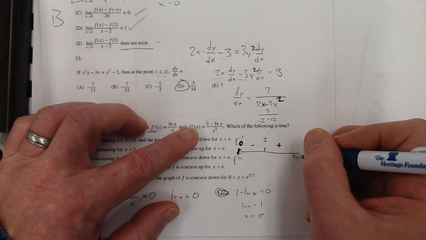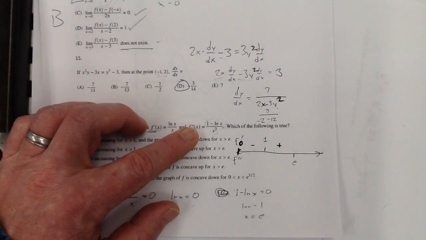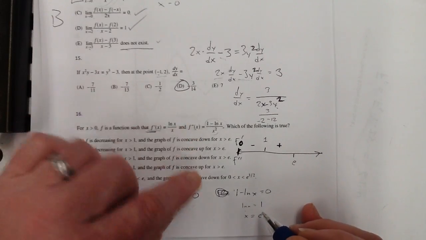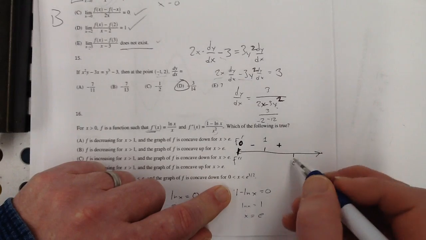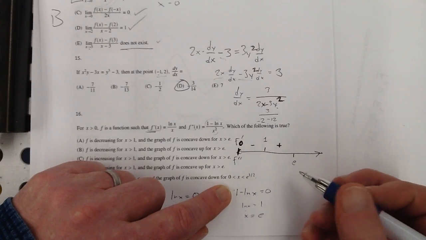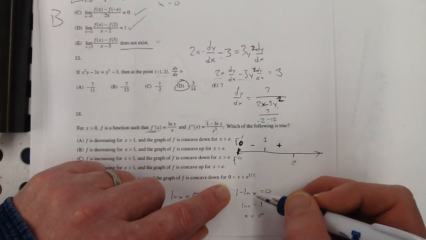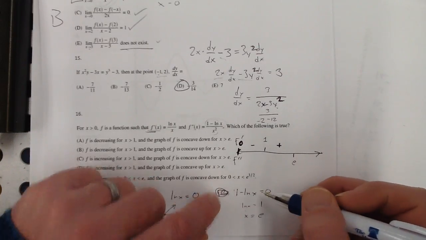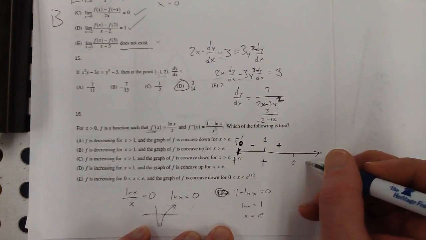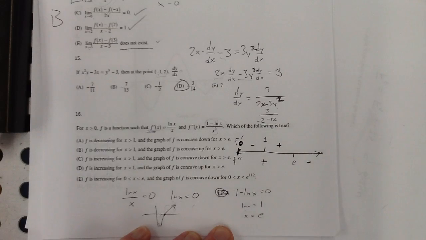E is about almost 3, so I'll put that there. And then what does this look like? Well, if I plug in something less than e, like let's say I plug in how about e to the negative 1? Then e minus 1, that's going to be positive. This is going to go from positive to negative. Right?